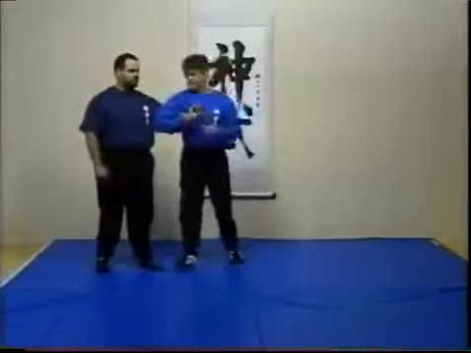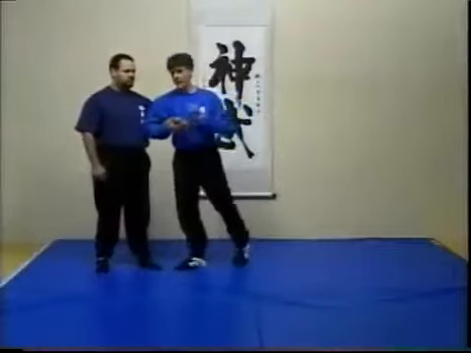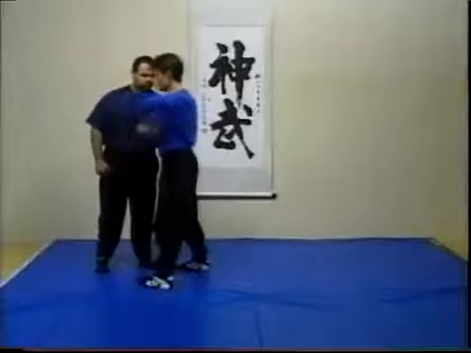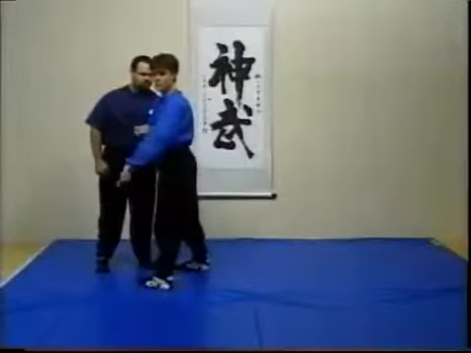So I have it hooked here, I step up, toe in, I want to turn to face my opponent, so we join centers. Again, we're moving like one circular object, like a ball, spiraling downward.